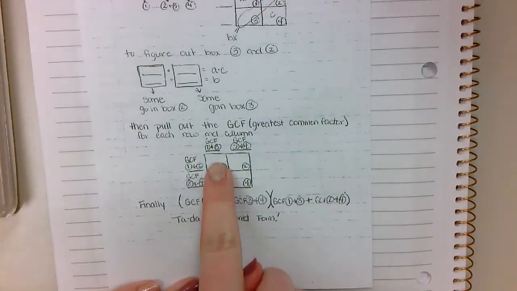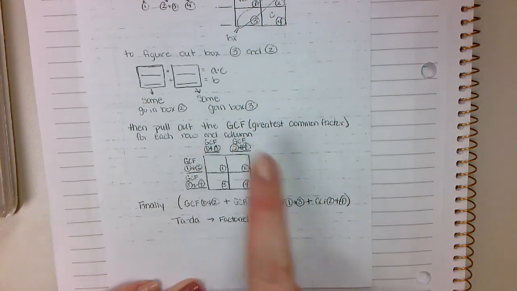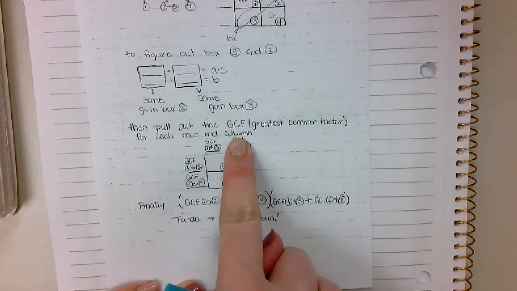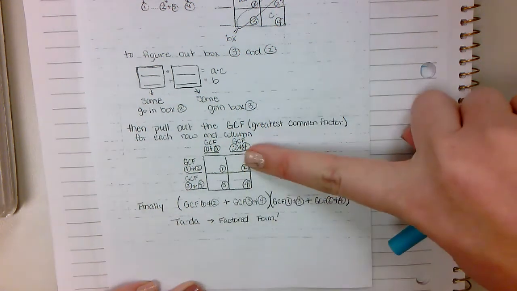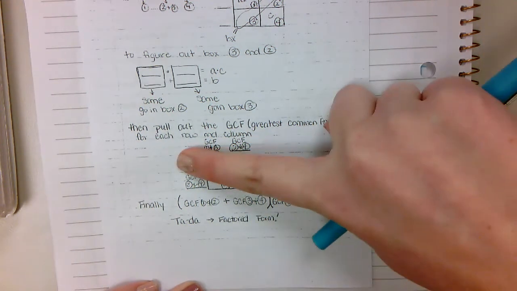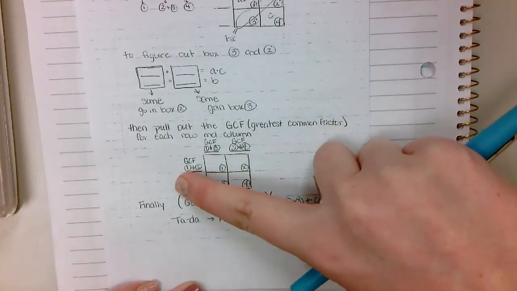So the greatest number that can come out of both of those, the greatest factor, and then the greatest variable that you can pull out. So the biggest number that can factor into both and the most letters. And then same for these rows. 1 and 2 go here, the greatest common factor, and 3 and 4, the greatest common factor goes here.